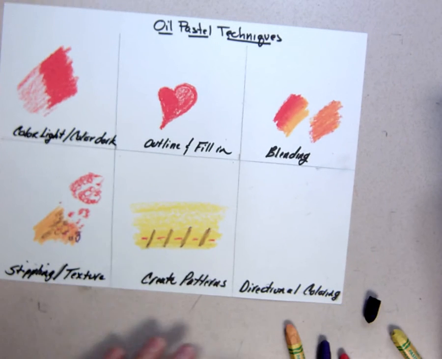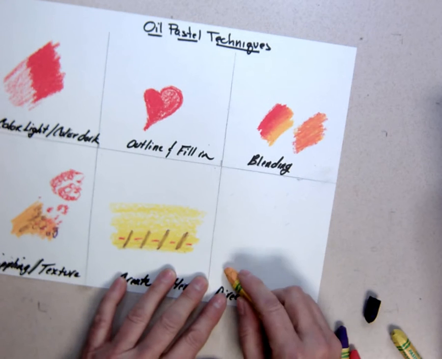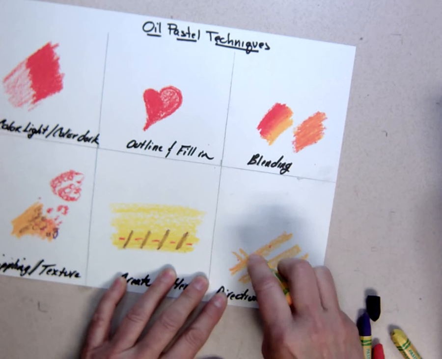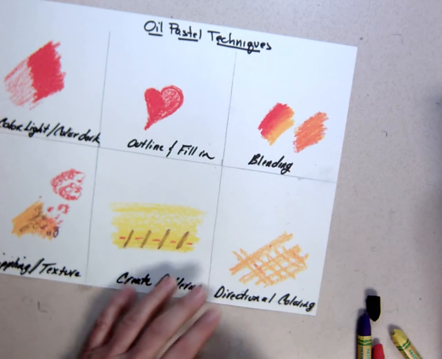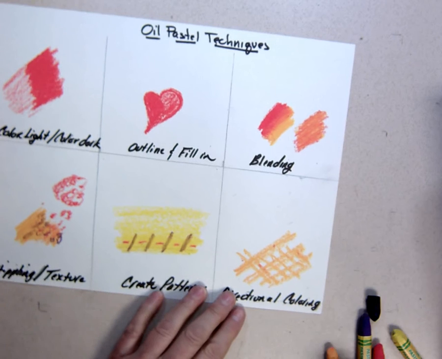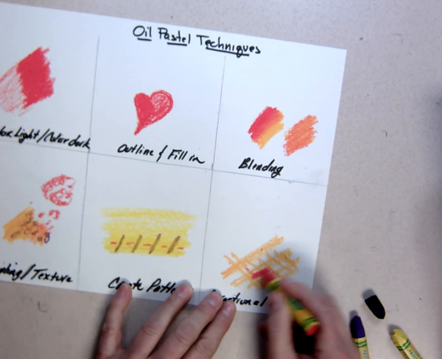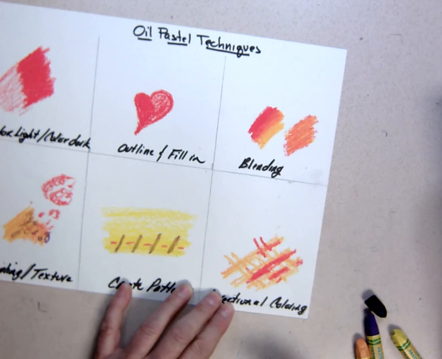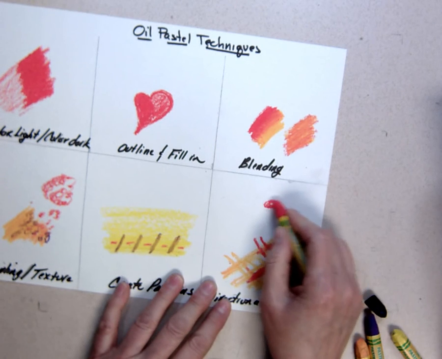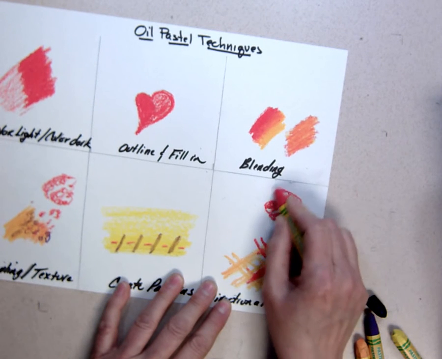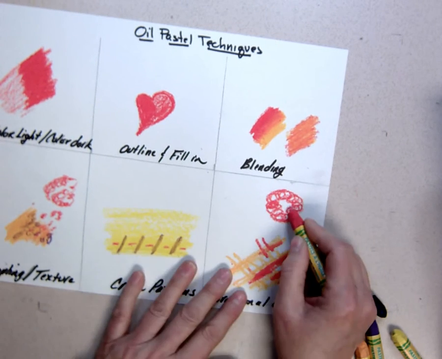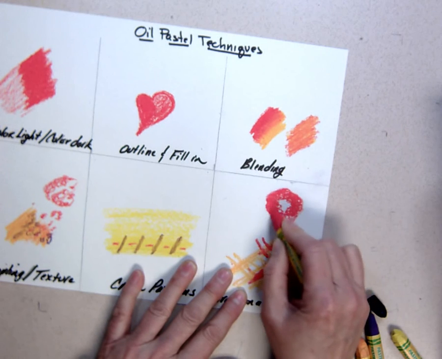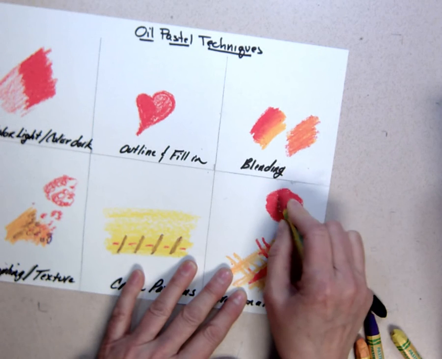And then the direction, you can do directional, like hatching or cross hatching, and the direction you color will show up. You can blend in other colors. If you color lightly, the direction you color will show. Now, if you opt to color darkly, then the direction doesn't show as much.